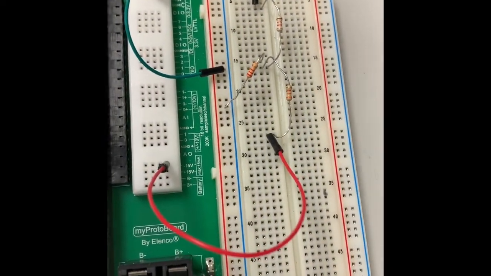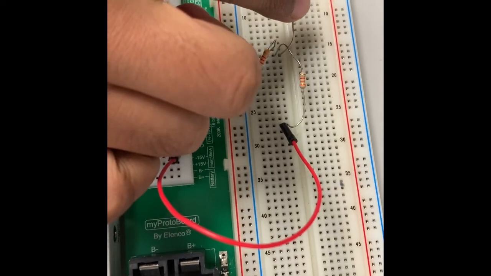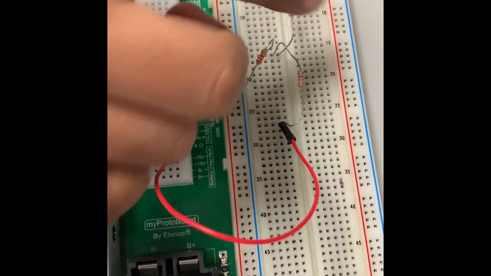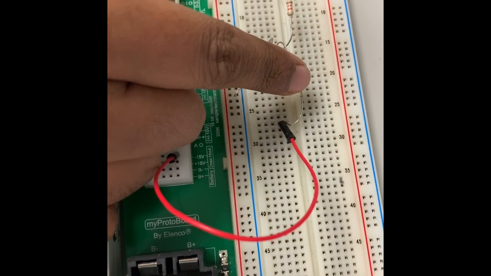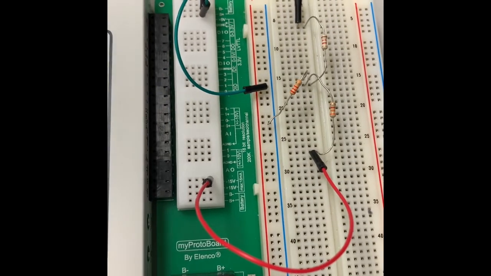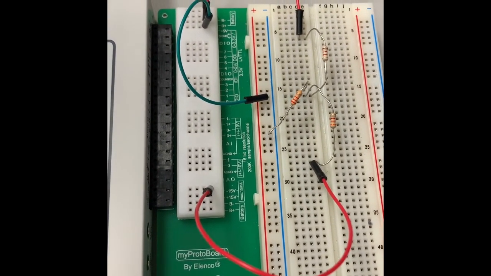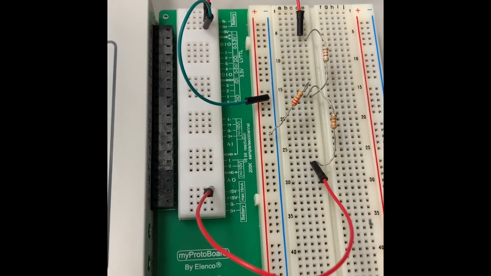Okay, so this is the circuit built for part 2 of the lab number 5. First we have your first resistor, which is 1.2 kilo ohms, your second 3.3 kilo ohms, and R3, which is 2.2 kilo ohms. And then you can see both red wires are your sources, 5 volts and negative 15 volts, and then the green wire is to ground.